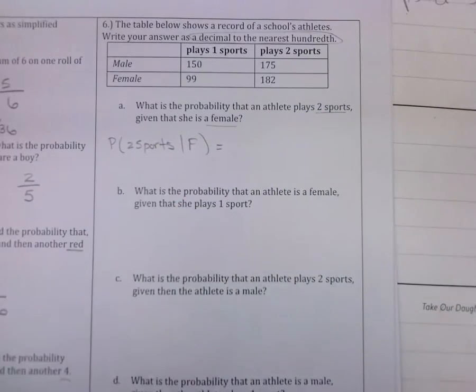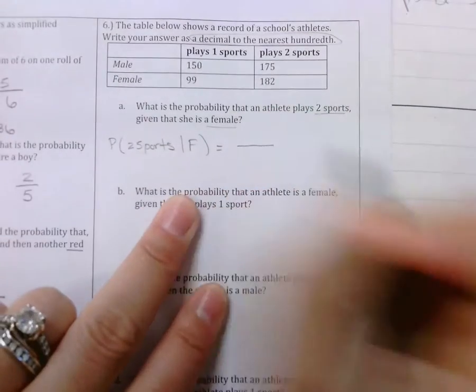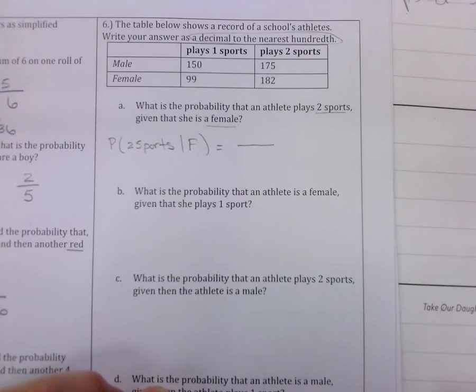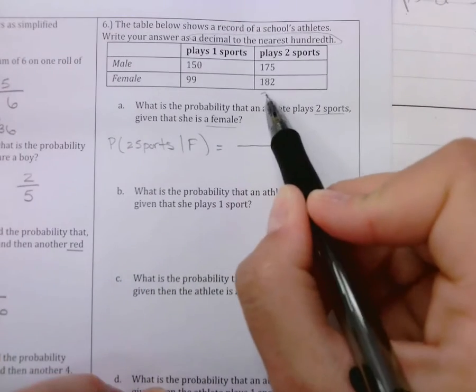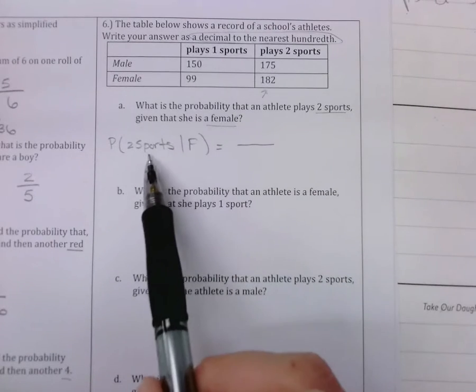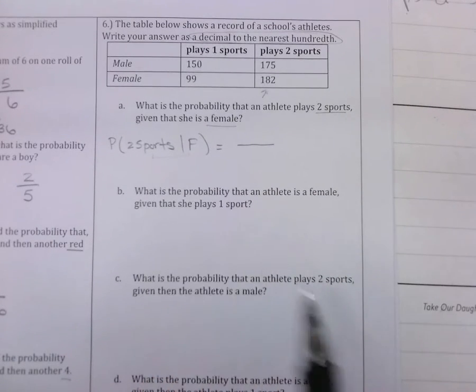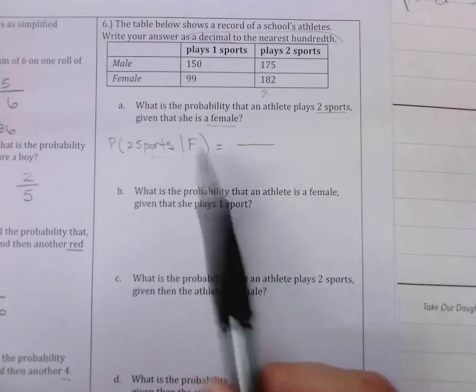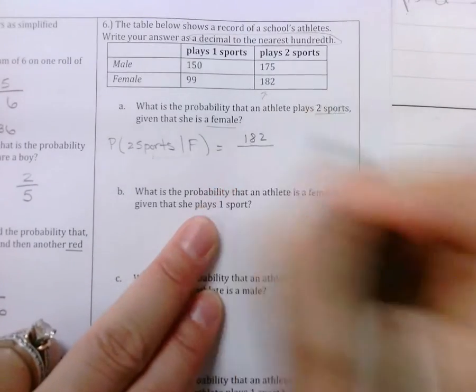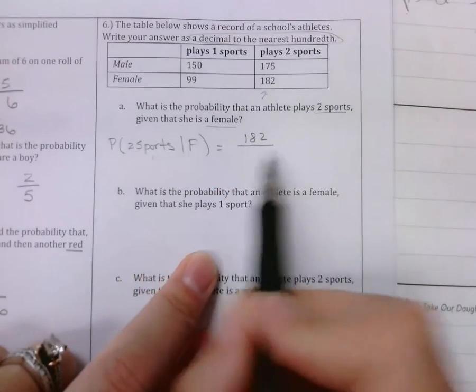So what number goes in the numerator? Is it 25? It's going to be 182. It's basically the combination of these things: you have to play 2 sports and be female. So it's going to be 182 as our numerator. And then what goes in the denominator?